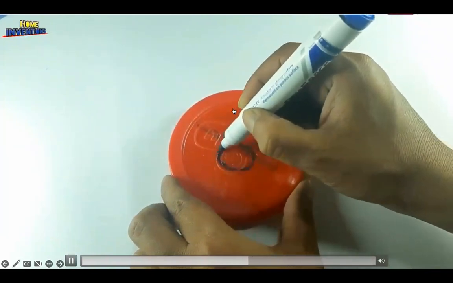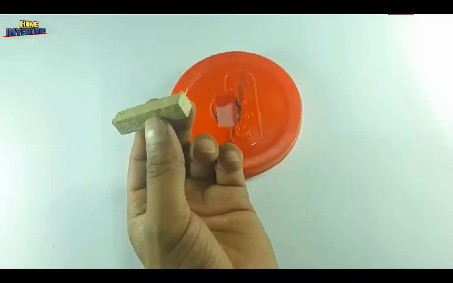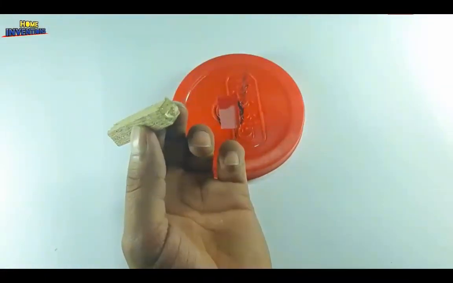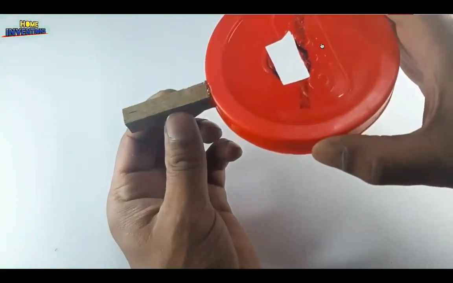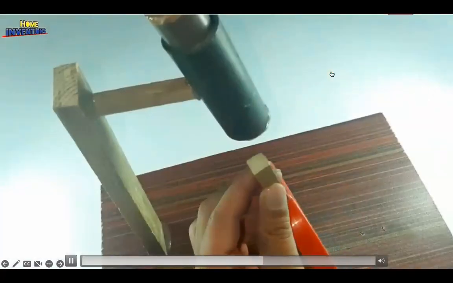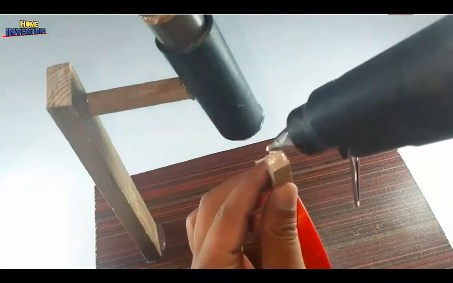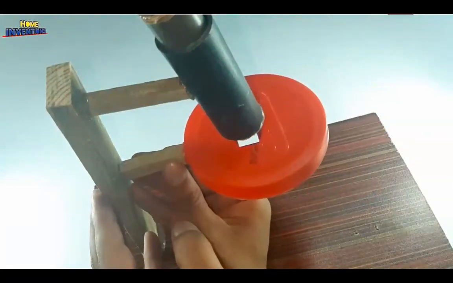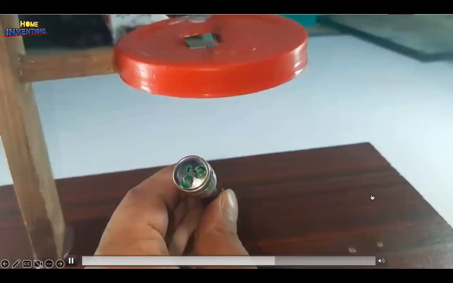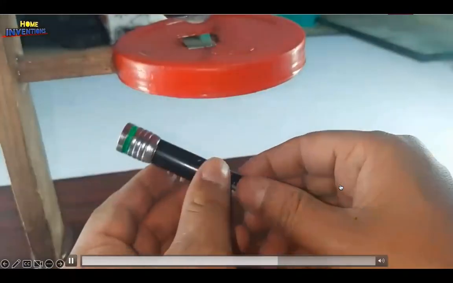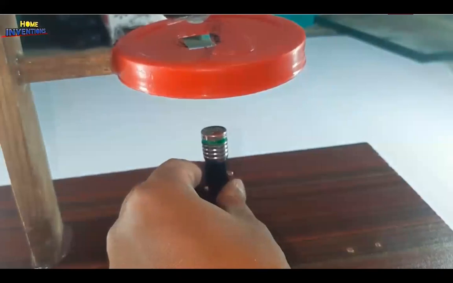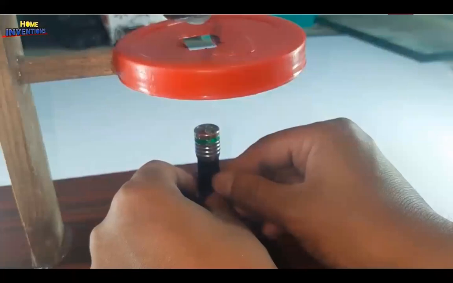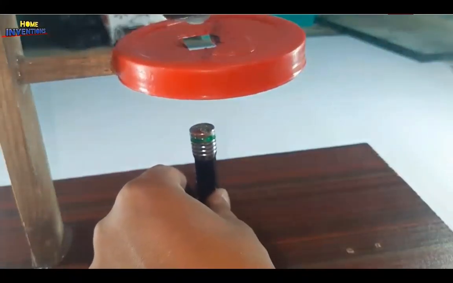Because all these things. This is to keep the specimen. The specimen is placed here, and that is how this is made. And there is a small LED light stuck underneath. The reason is basically you need that light to see well.